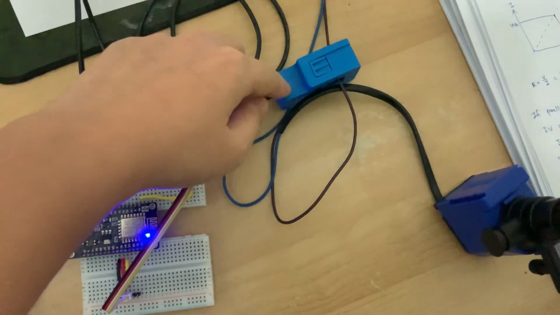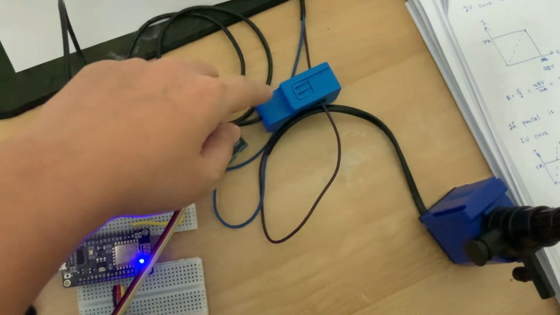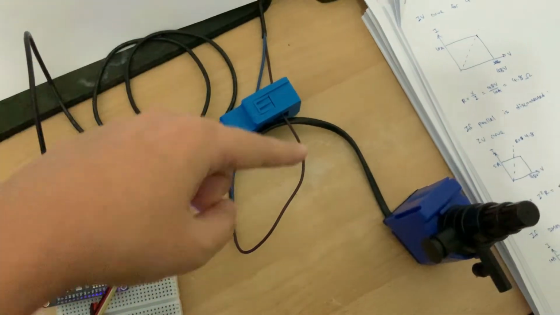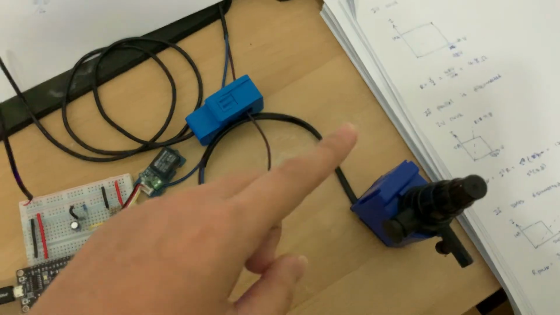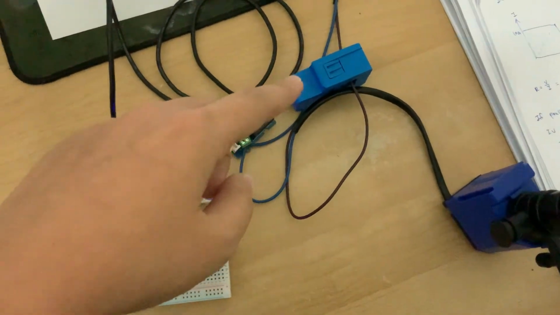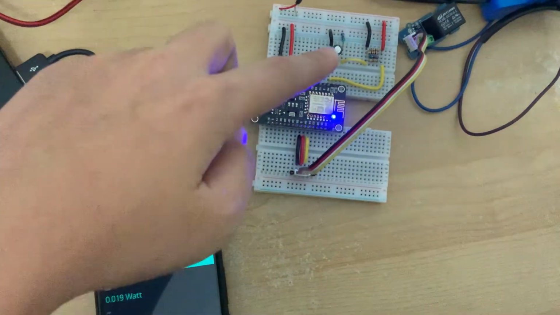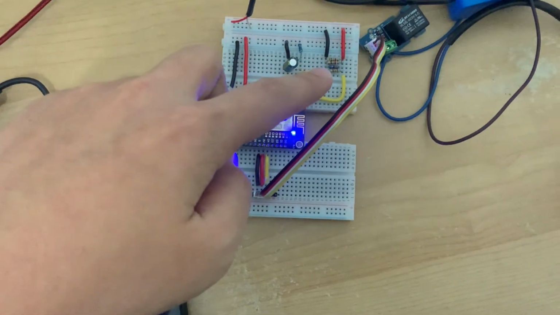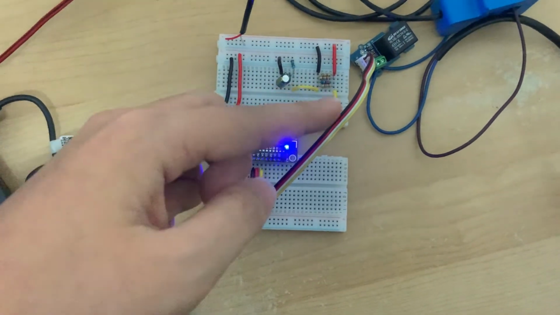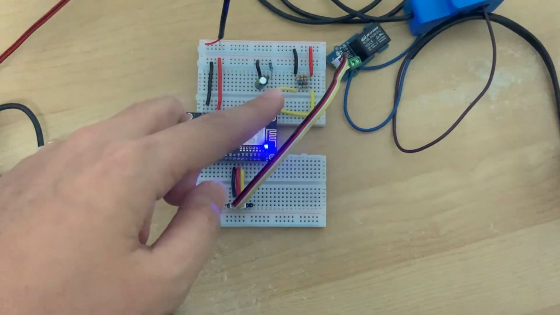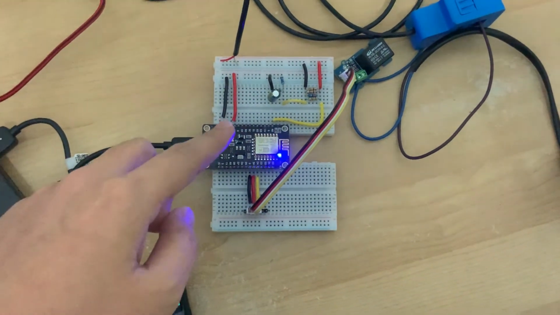Here I have a current transformer. This transformer is used to monitor how much current is going into the slot, and then the output of this current transformer will go to this burden resistor, which changes it into voltage form, and it will send a signal to the Node MCU.